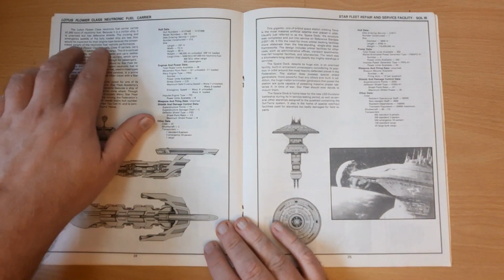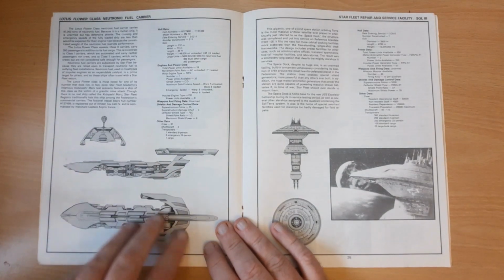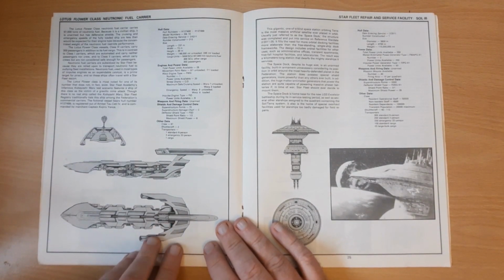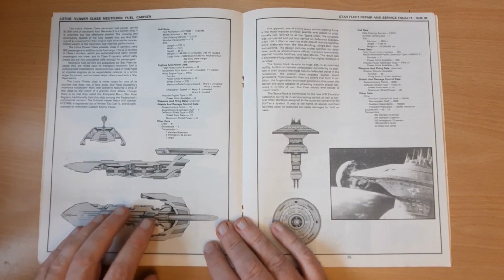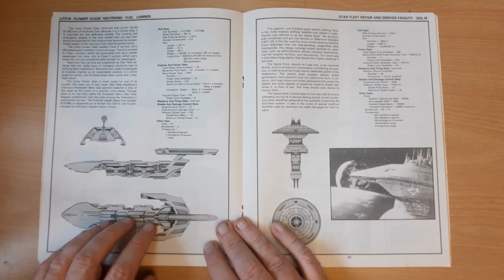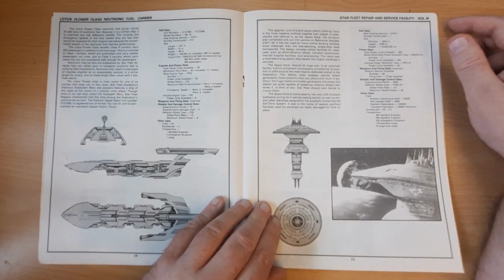You've got a Lotus Flower class neutronic fuel carrier, the Kobayashi Maru, which we never really saw in the movie, but okay, fair enough. I do notice that the cargo ship seen at the start of Star Trek 3, the one that the Klingons get the information about Genesis from and then blow up, isn't mentioned in here, which seems a bit of a gap.